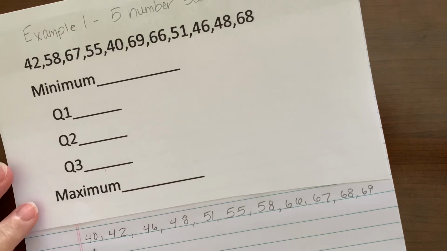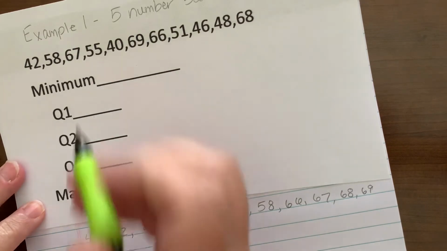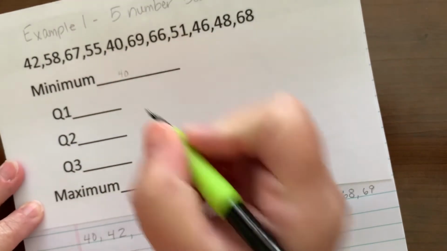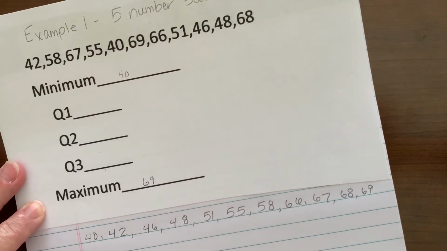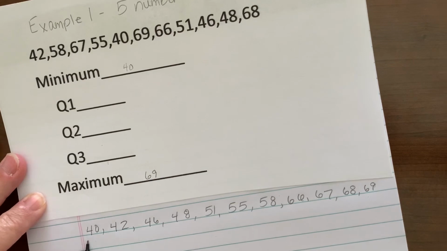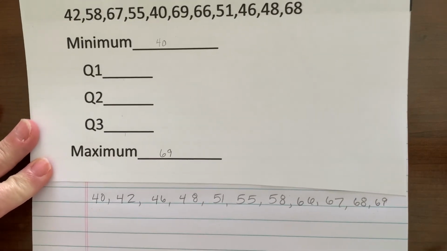So my minimum number for this is 40. And my maximum number for this is 69. So those 2 numbers should be really easy. Once I go from least to greatest, I'm going with the first number that I have in my list and the last number that I have in my list. Now I'm going to focus on finding those quartiles.